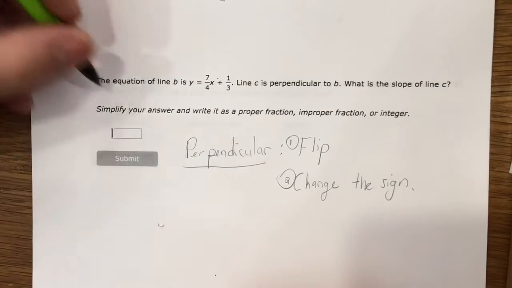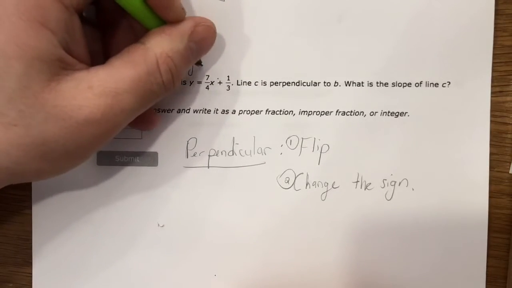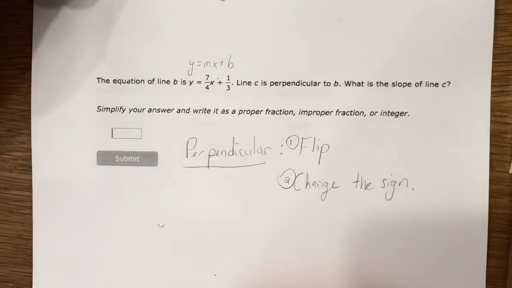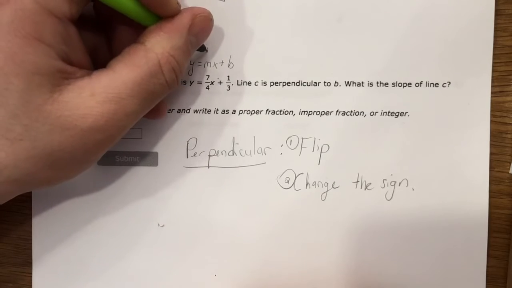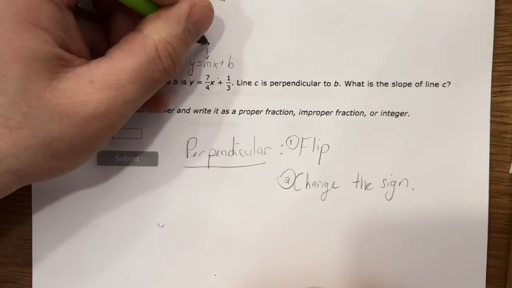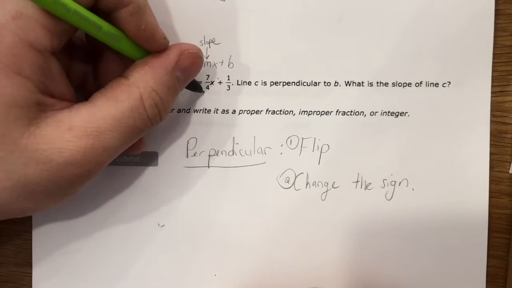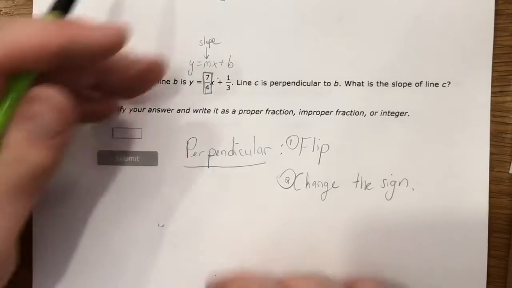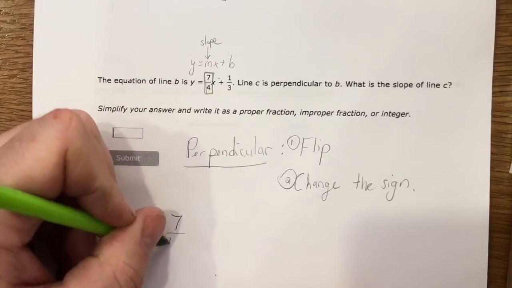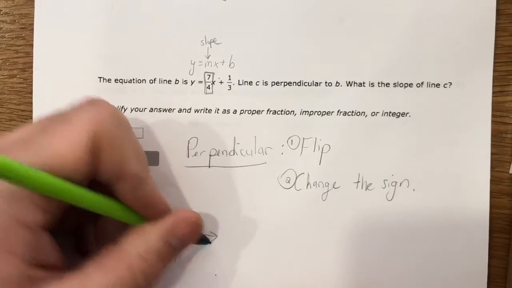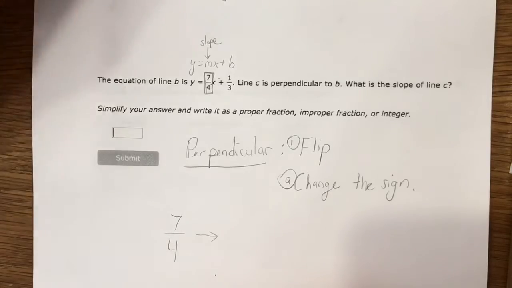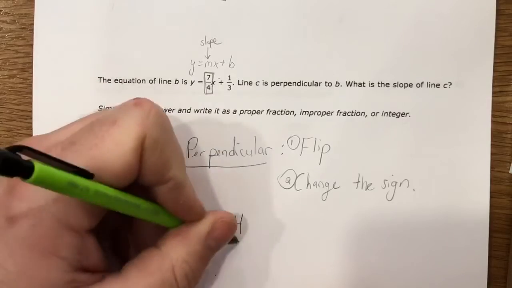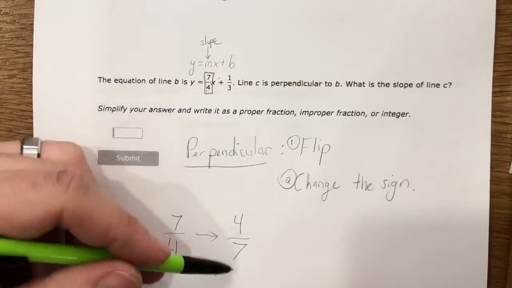What you have to understand with this equation up here is that this is a y equals mx plus b equation. We have worked with these for a couple of months now. So at this point, we should all know that the m value here is our slope. They told us in this case that the line has a slope of 7/4. We are going to take 7/4 and turn it into a perpendicular slope. According to the rules, I should flip it over. If I flip it, instead of 7/4, I will get 4/7.